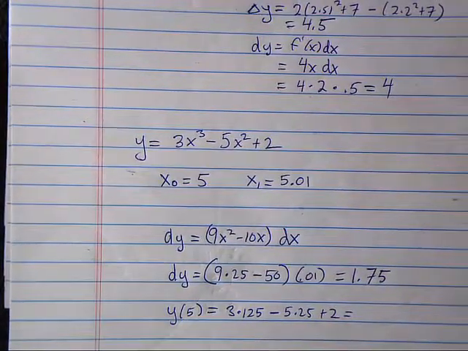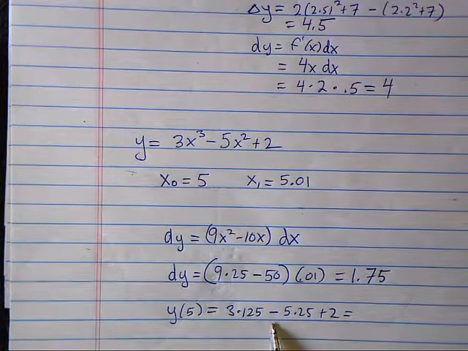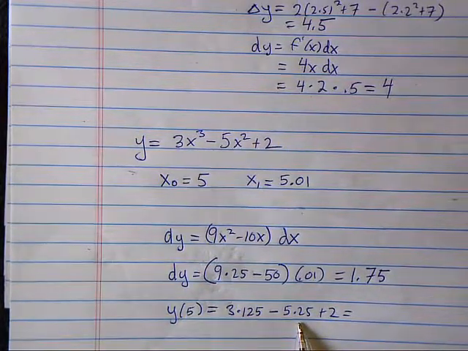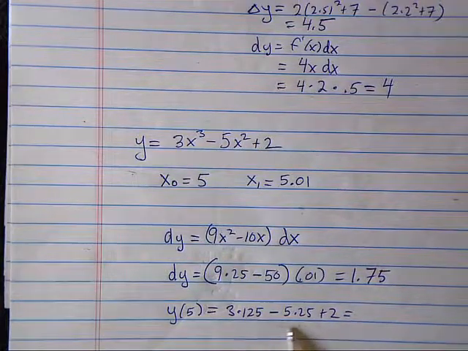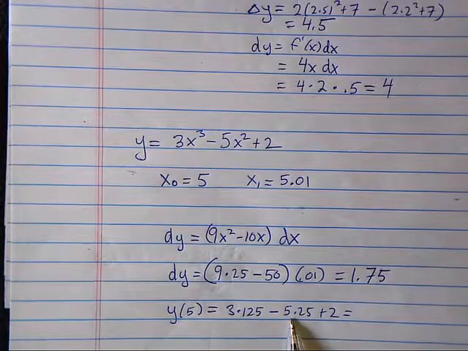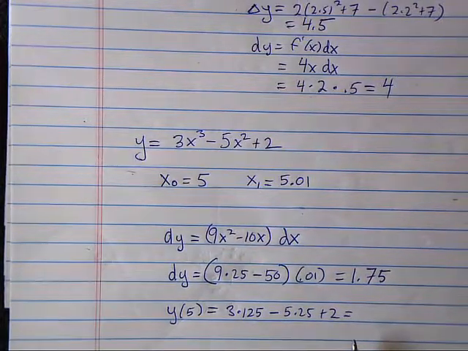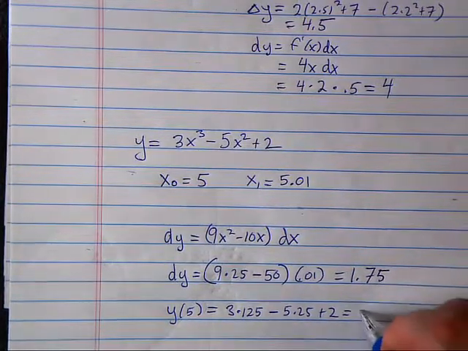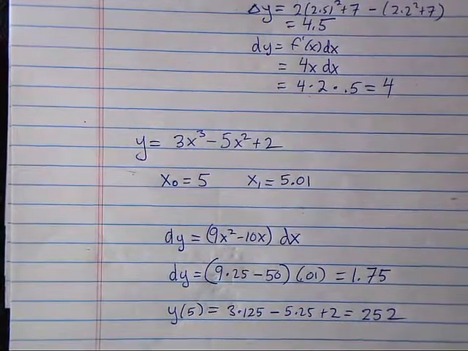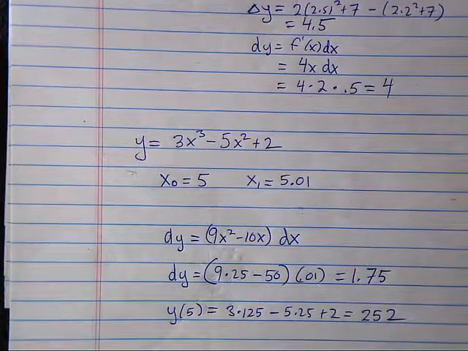How much is 3 times 125? 375. 375 minus 50. I'm sorry, that's not 50. What the heck am I thinking? 125. It's 250 plus 2. 252. Okay? Good so far? Yes.